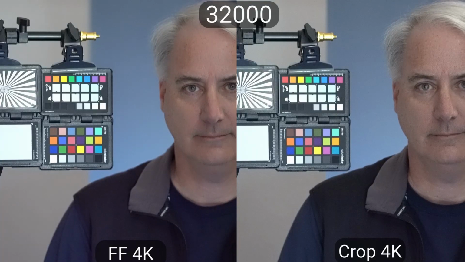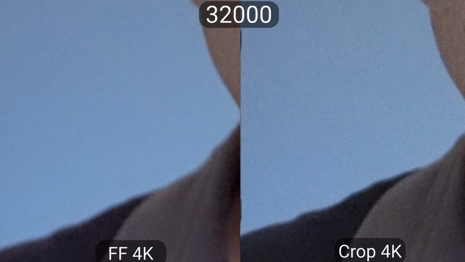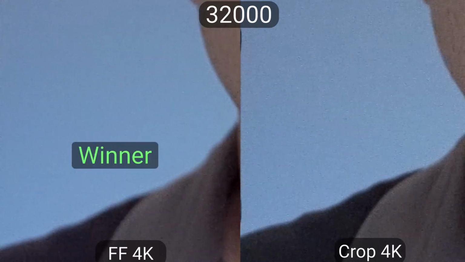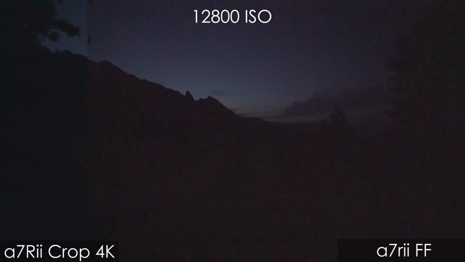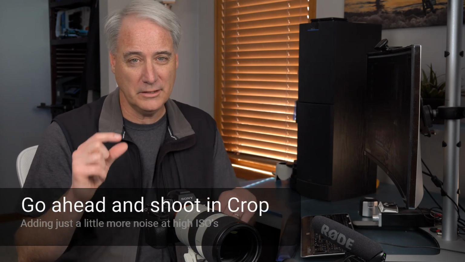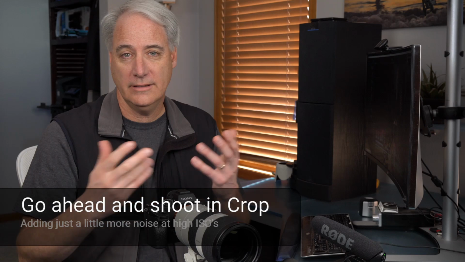Now, like I demonstrated in my previous video, shooting in full frame mode will give you the cleanest results compared to crop mode. That being said, the differences between the two that I was showing were not as drastic as on the previous camera, the a7Riii. That was a big, massive difference between crop mode and full frame, because crop on that previous camera was really clean. On this camera, the differences are kind of subtle. They're not huge. So if you need more reach out of your lens and you want to go to crop mode, and you're shooting at, let's say, 6400, go ahead and do it, because you're only going to be adding just a little bit more noise than the full frame version.